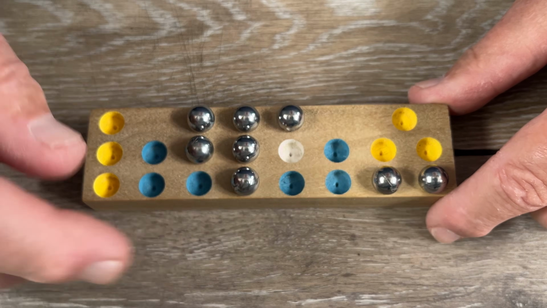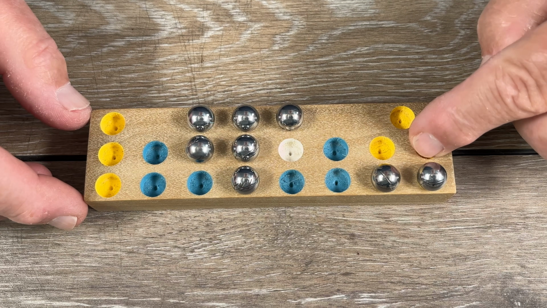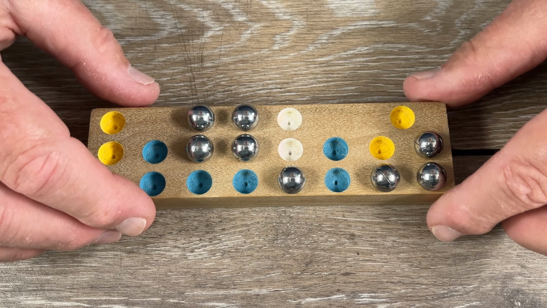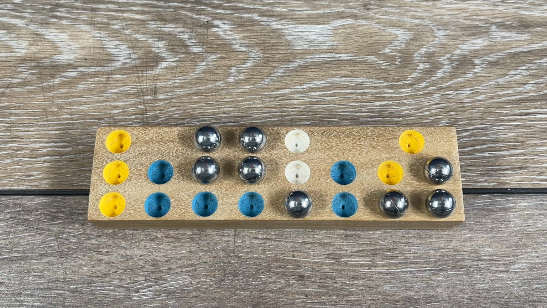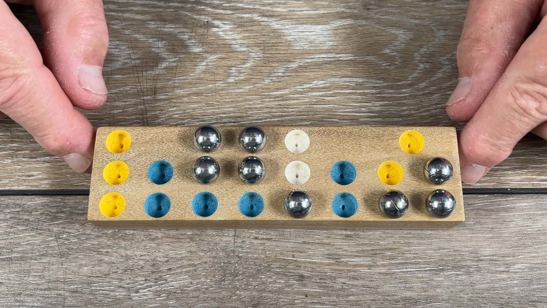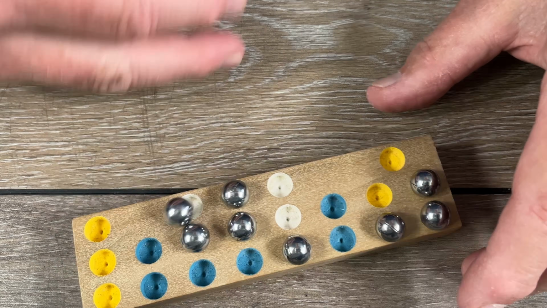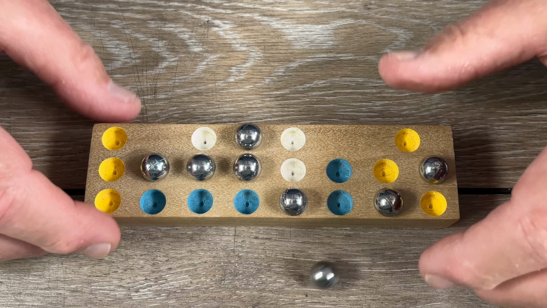I would increment the day of the week and the date, and then the next day after that would be Thursday, the 3rd, etc. So one of the faults of this original version of the Abacus calendar is that the steel balls are just sitting in pockets, and they're not really very secure. If you bump this thing, the balls are going to go flying.